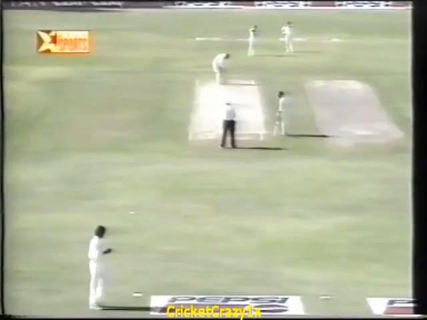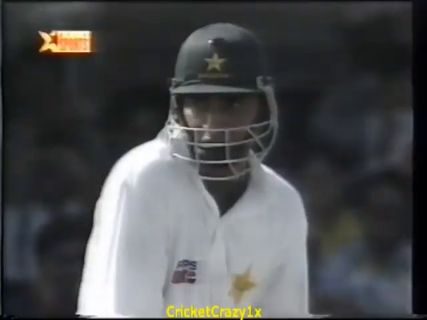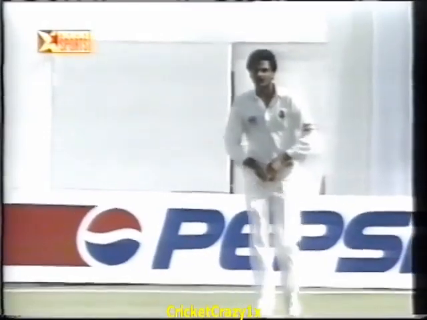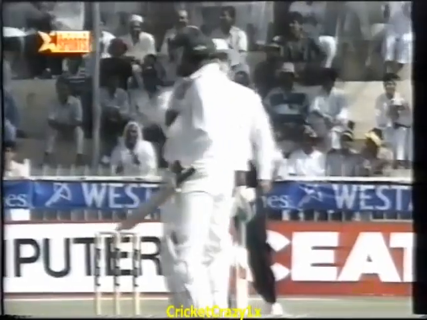Saeed Anwar. The timing there was absolutely immaculate.